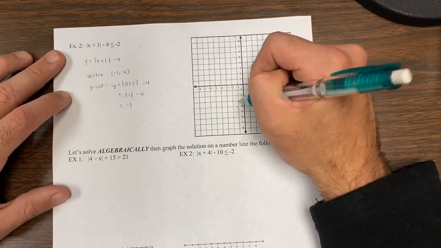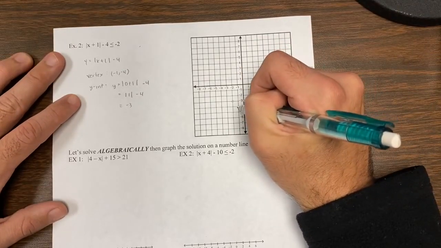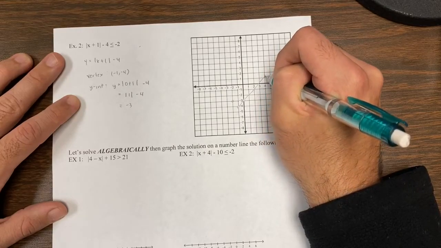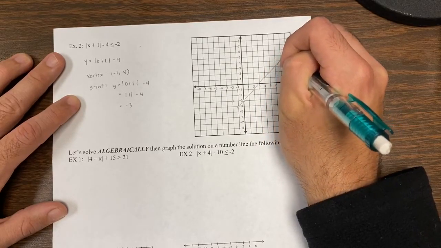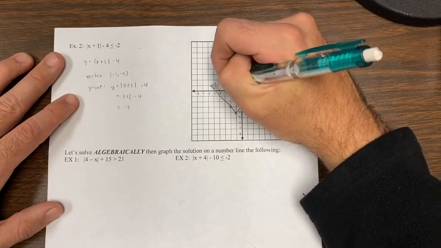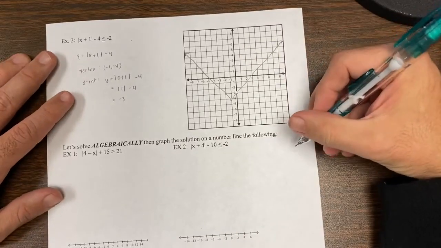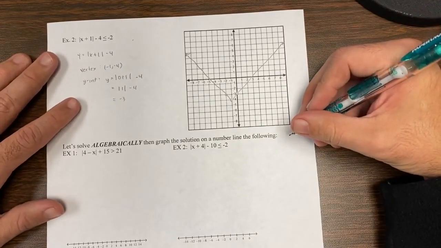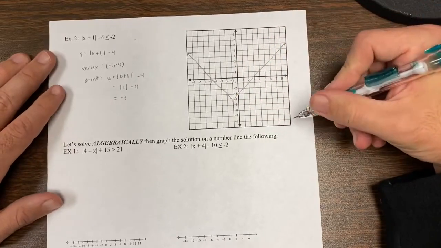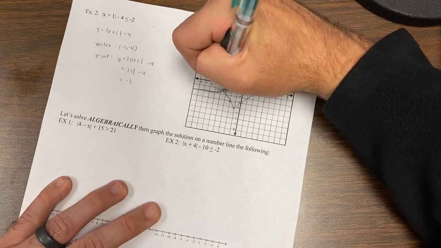And I'm going to use symmetry to find the second point. Okay, so there's the graph. This line's a little off, but I think it's good enough. All right, and then I'll sketch the line y equals -2.